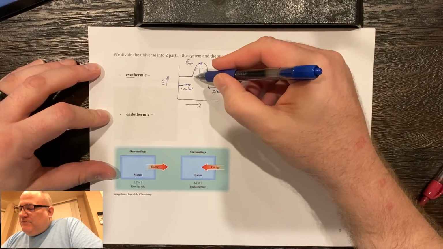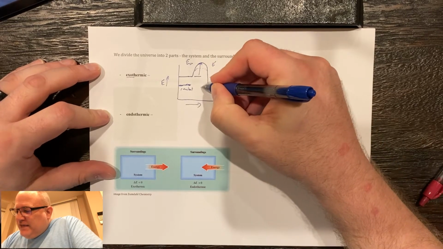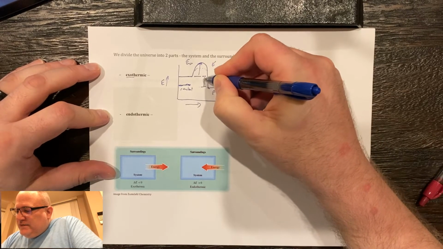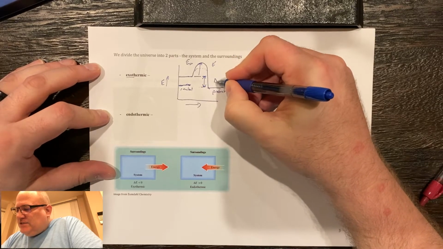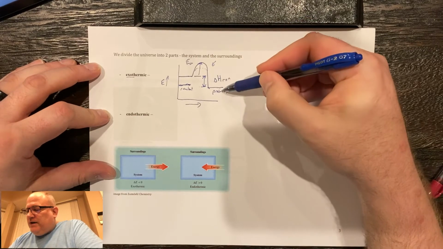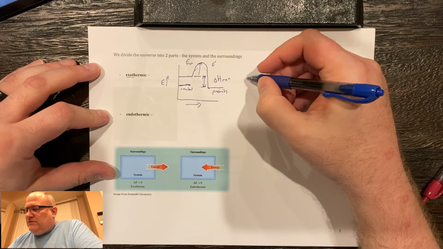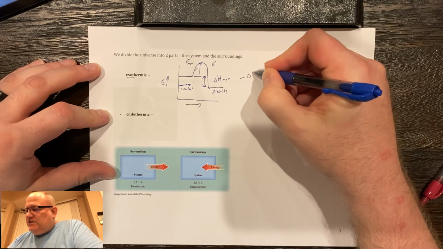But if you notice here, the energy of the reactants versus the energy of the products, this gap right here, that is the change in energy that we're interested in. That's actually the change in enthalpy for the reaction, and that's the products minus the reactants. And if you notice here, our products have less energy than our reactants do. So we're going to have a negative change in enthalpy.